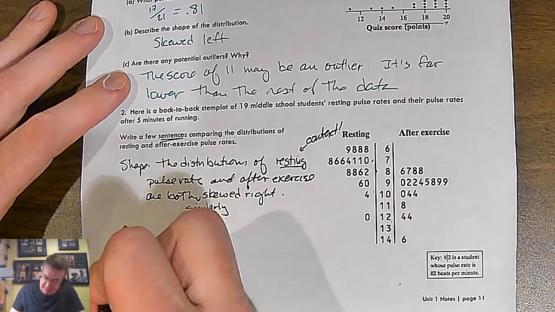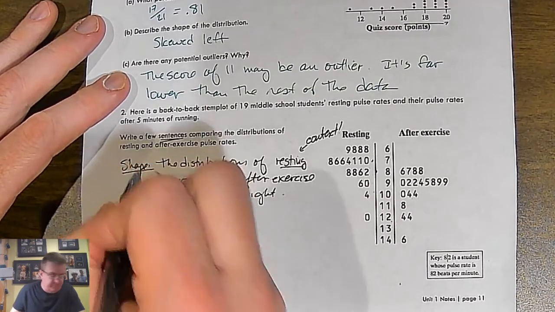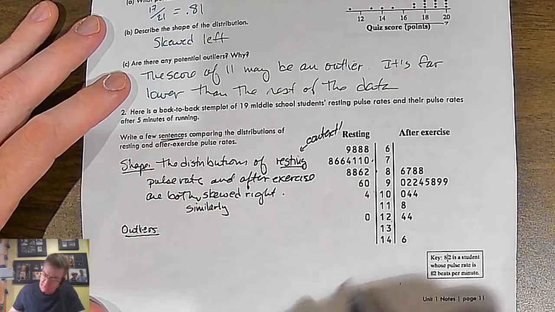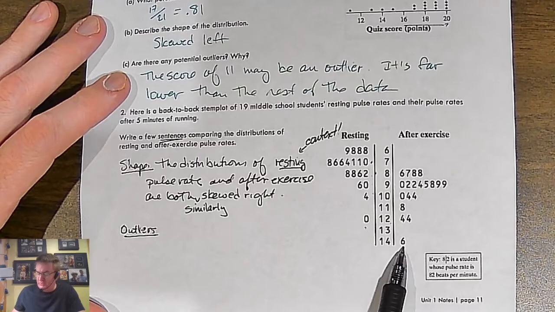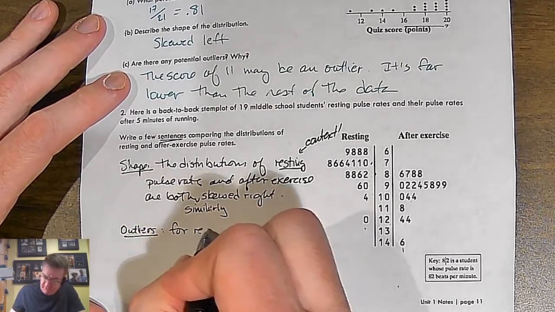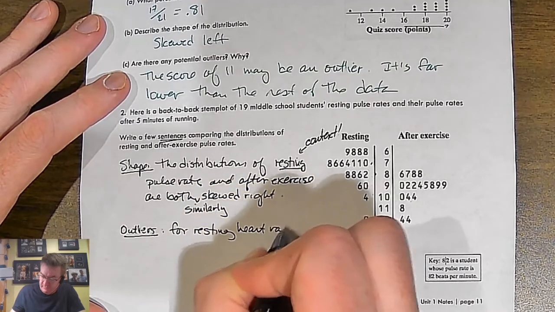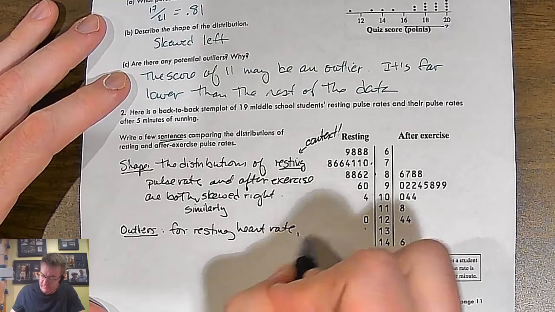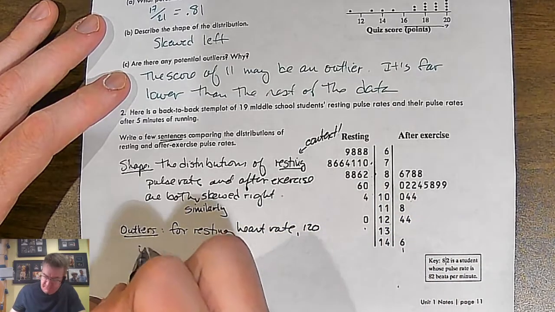For your outliers, so your resting pulse rate, which one might be an outlier? That one. This one over here is probably over there. So again, for resting heart rate, 120 is a potential outlier.